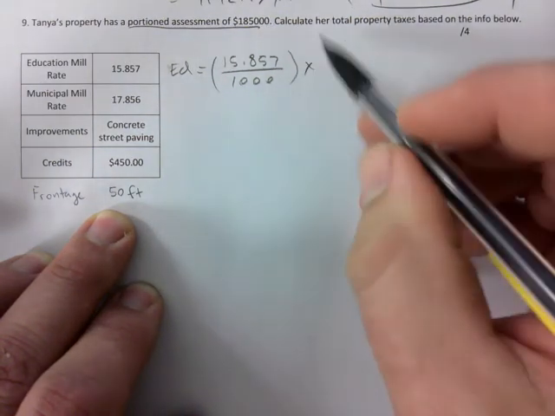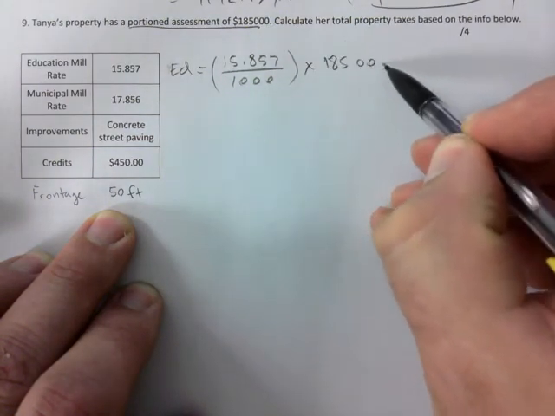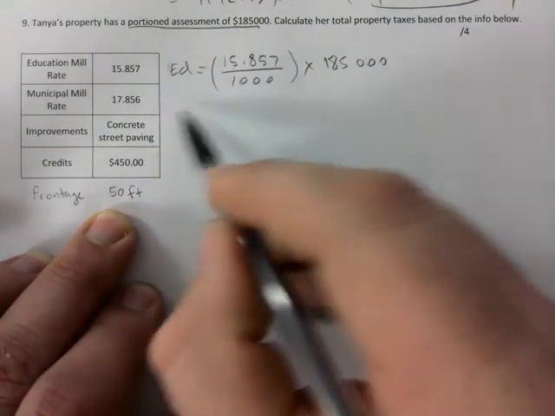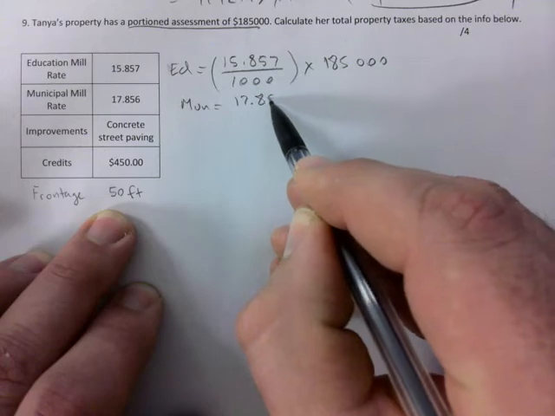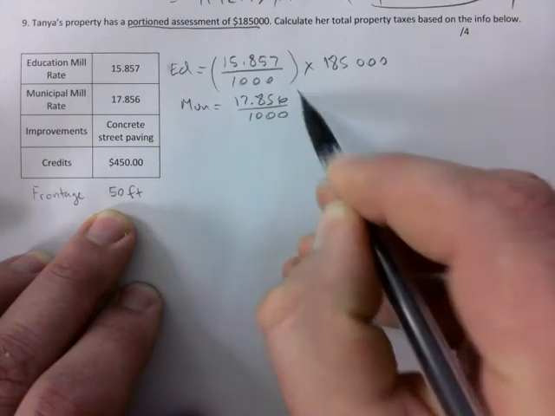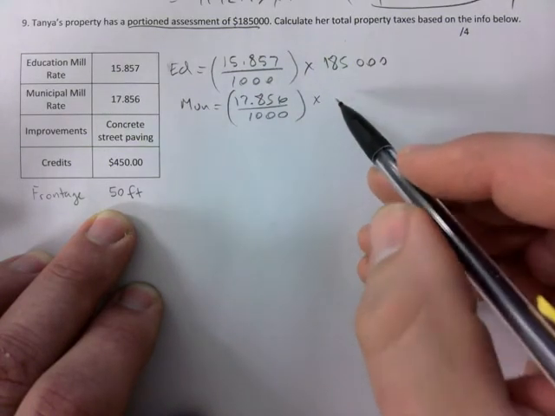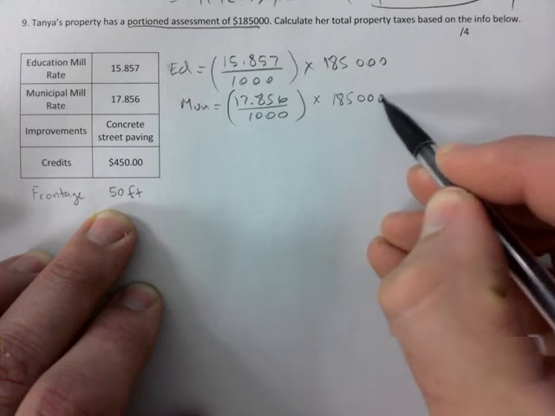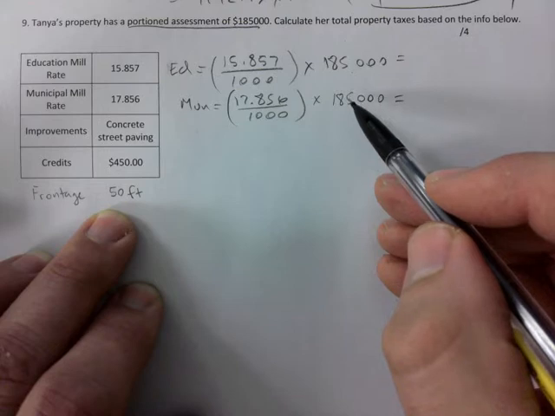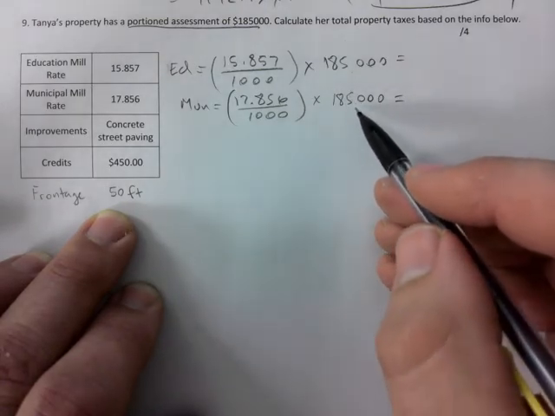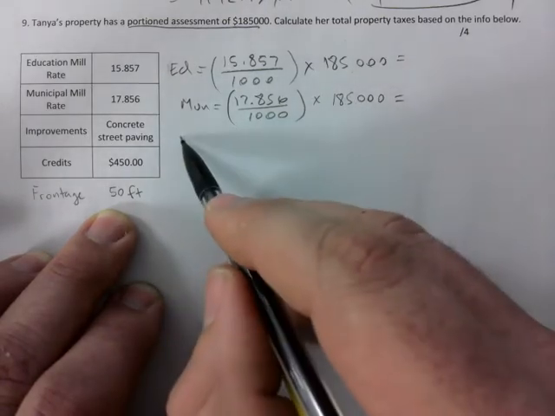You multiply it by the portioned assessment. Okay? For municipality, you take that mill rate, divide it by 1,000. You multiply that by 185, the portion assessment. This is what your house gets taxed on. It's not the whole value of the home. I hope you remember that.